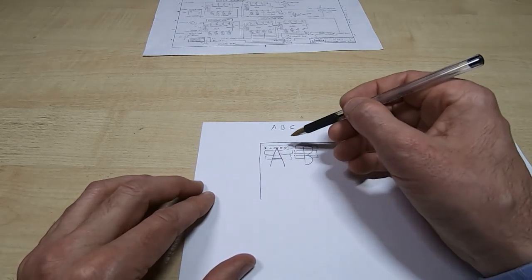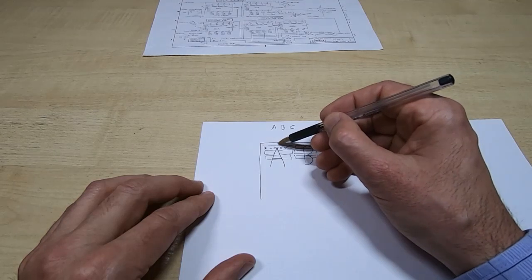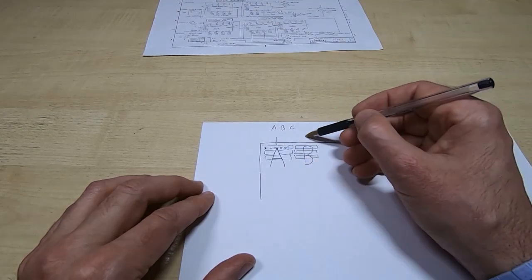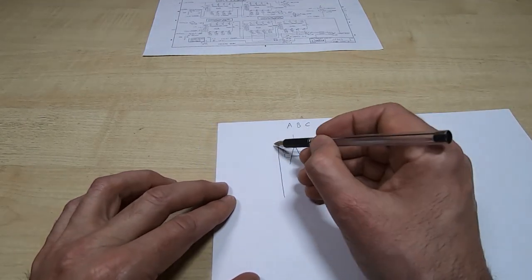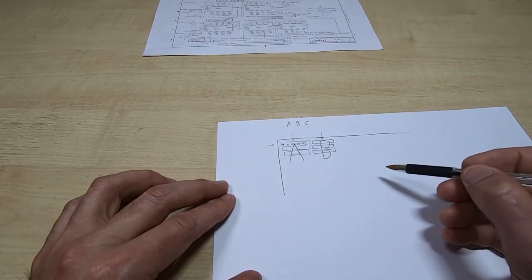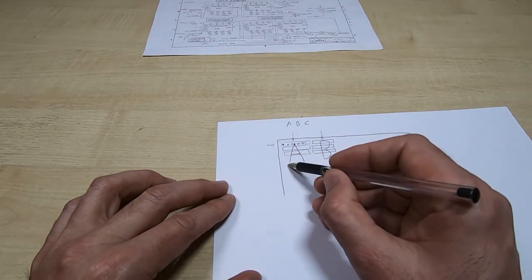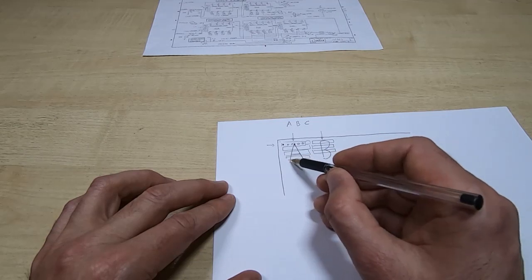And we also need to know which particular character we are looking at. We also need to know which line we're looking at, line by line for the entire character.